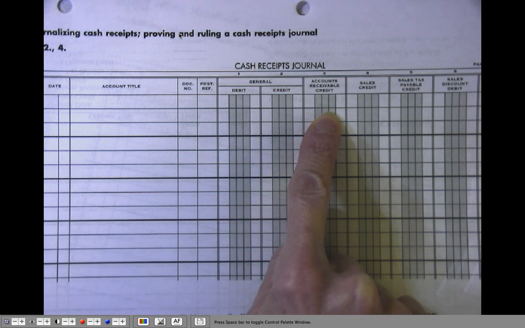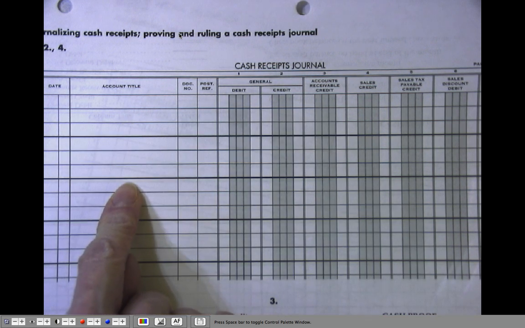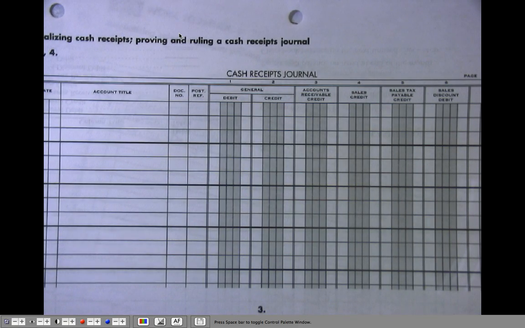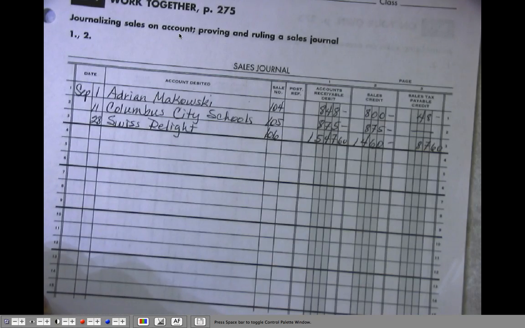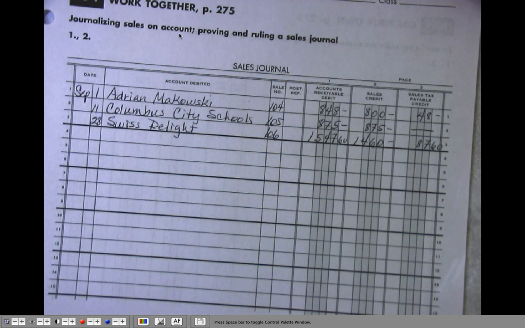Well, they're going to ask us to post from a cash receipts journal also, but only to the subsidiary customer accounts listed here. All of the special columns are posted in column totals at the end of the month. And there's also the possibility that you could have some general journal entries. If a customer returns some of that merchandise, there's a possibility you might have to post to subsidiary accounts from the general journal. And that's going to happen in the Applia problem.